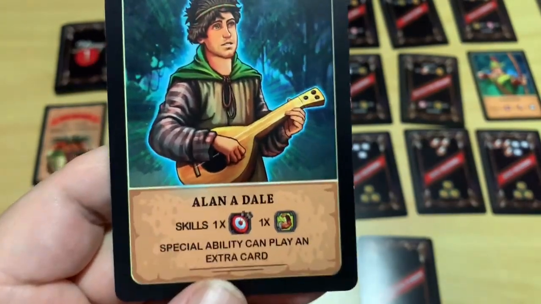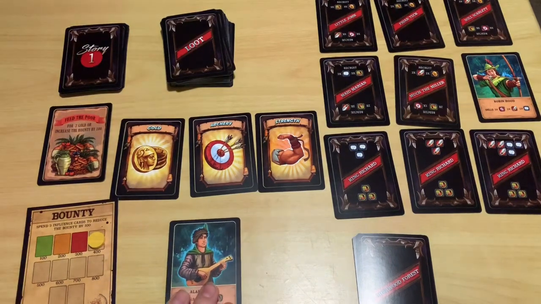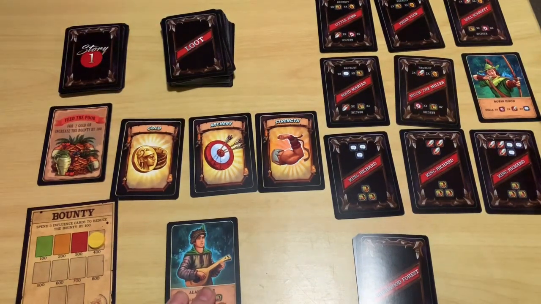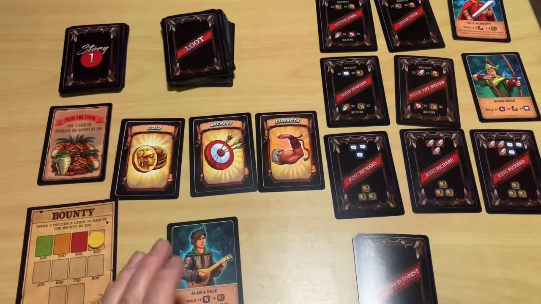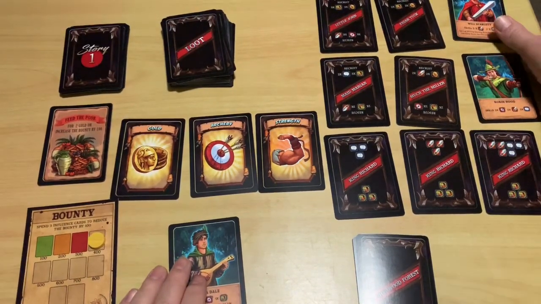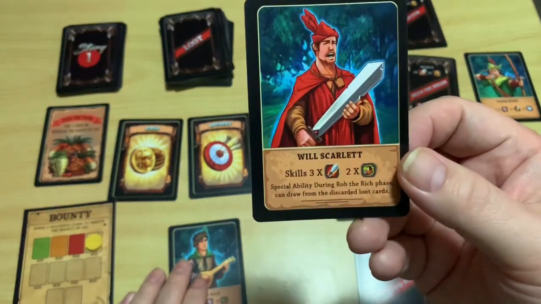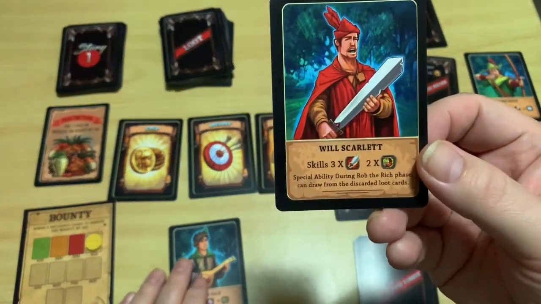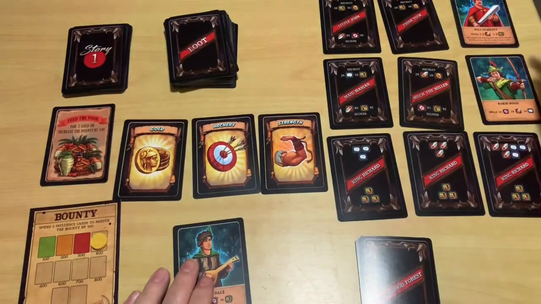We only use the discounts and the special ability of the character that we are currently playing with. So if we had Will Scarlet also active, but we were playing with Alan Adale, we could not use Will Scarlet's ability or skill discounts for this round. Okay, so that's important to notice.